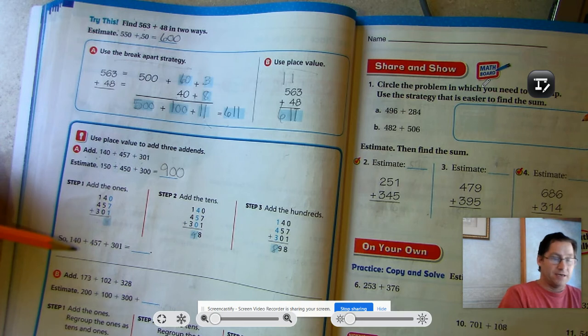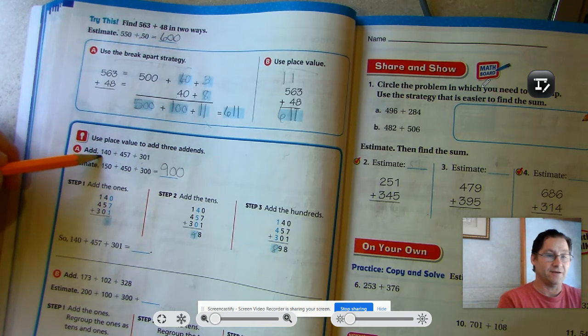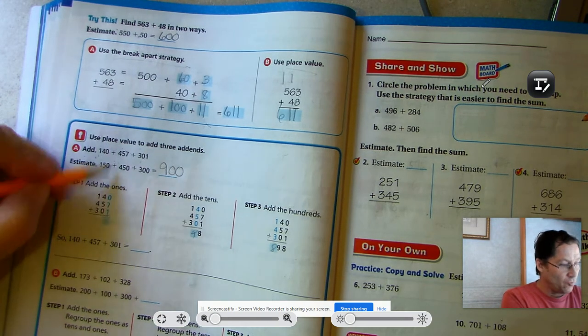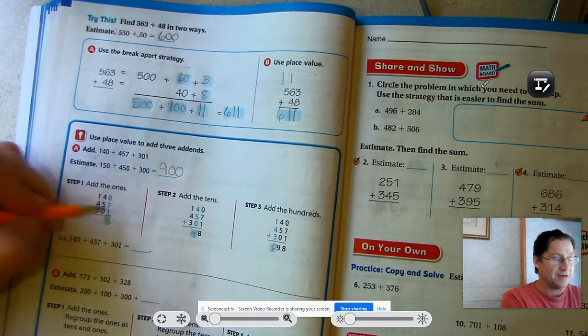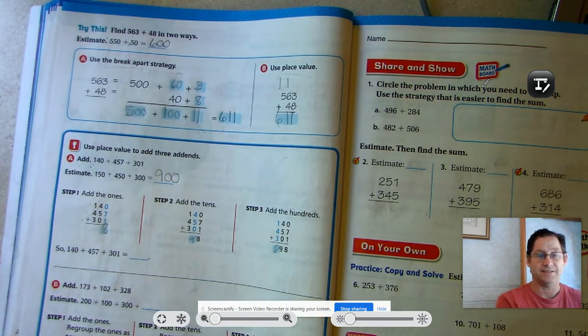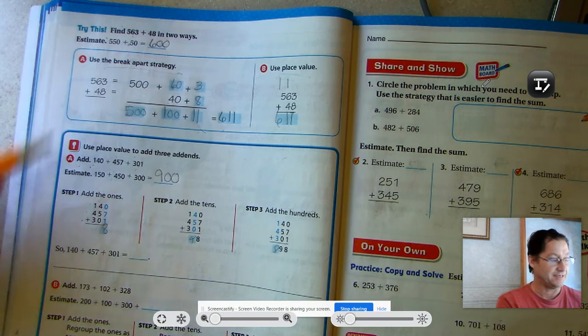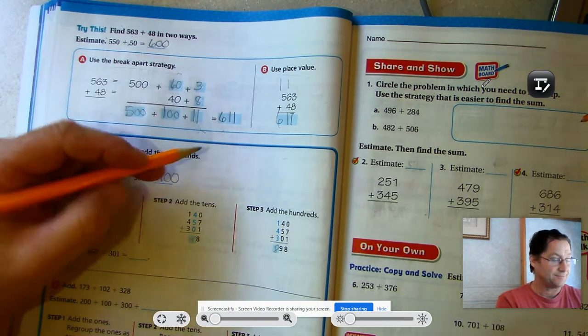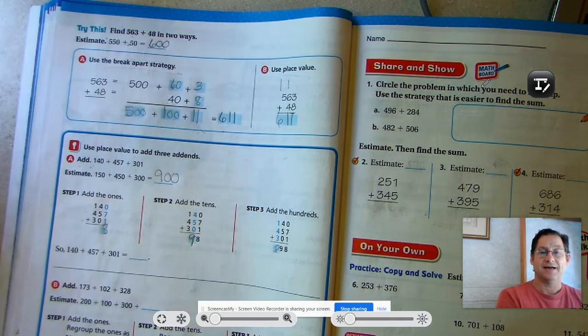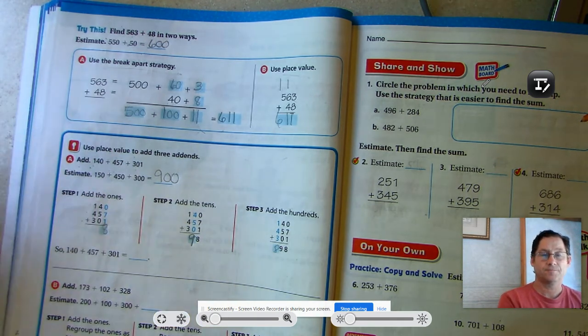So we're going to stack our numbers based on the order in which they gave us. 140 plus 457 plus 301. Add the ones, 8. I do not need to regroup. That's tens and ones. Add the tens. In this case, we get 5 and 4 is 9. 9 tens. Again, I do not need to regroup.